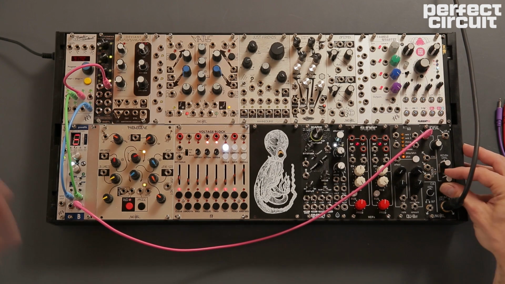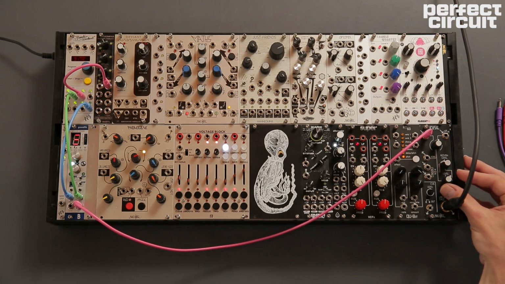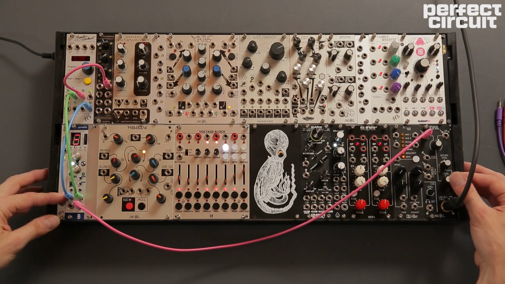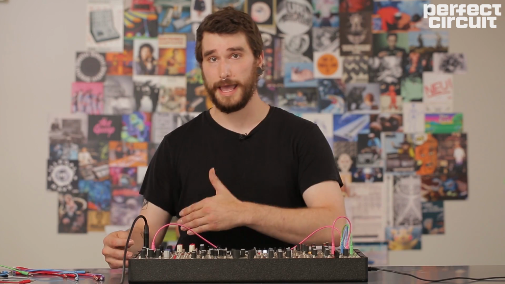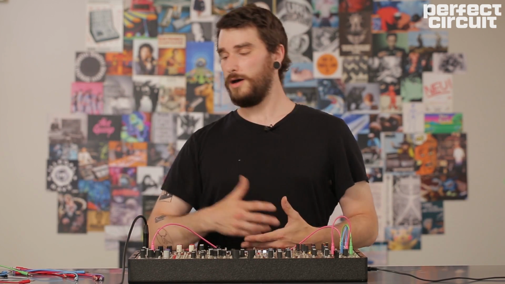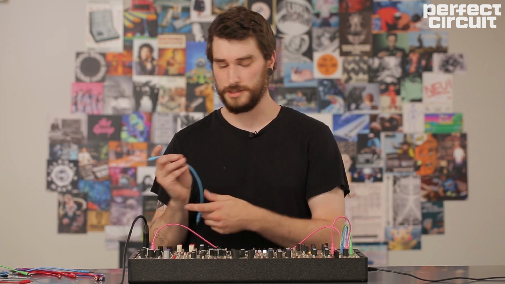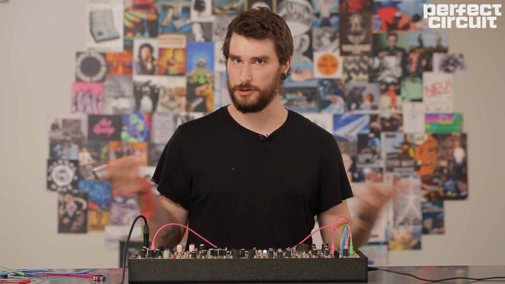So real quickly, I just patched up this toilet sound and rain sound to be the hi-hat and the clap, coming in on the 2 and the 3. Now let's make some generative stuff.